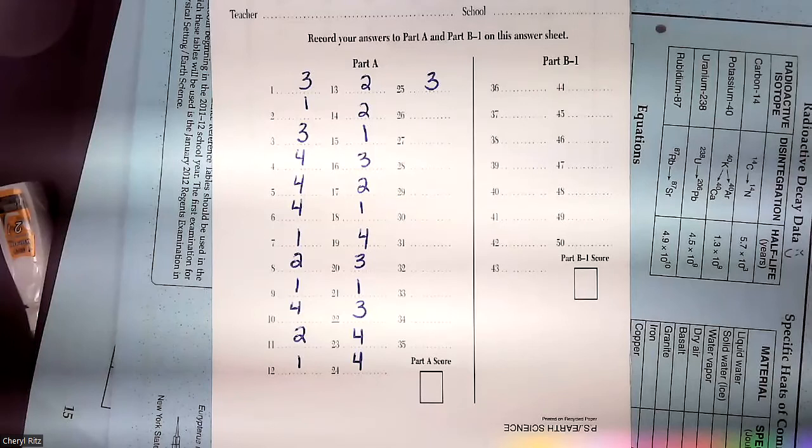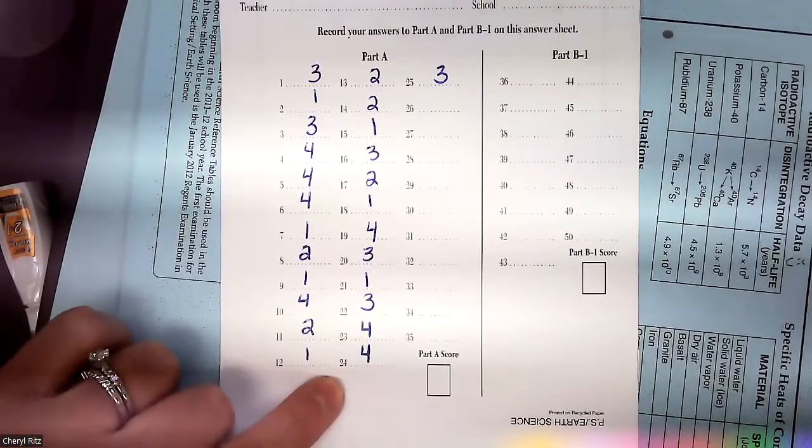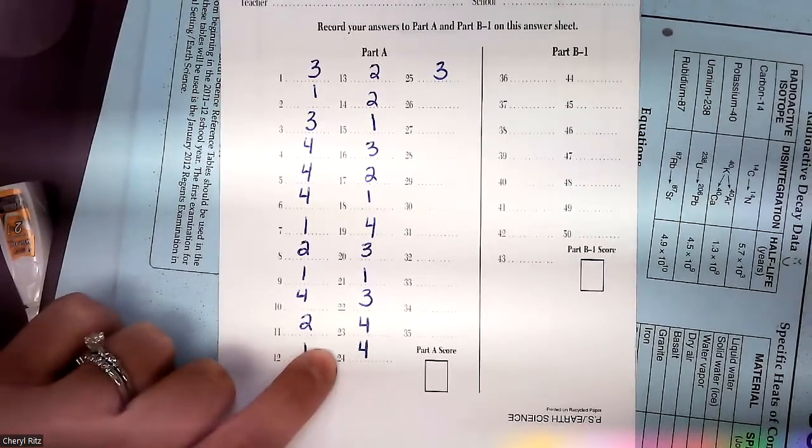11, 2. 12, 1. 13, 2. 14, 2. 15, 1. 16, 3. 17, 2. 18, 1. 19, 4. 20, 3. 21, 1. 22, 3. 24. No, did I say 23? Sorry, 23, 4. 25. Oh my gosh. 23 is 4. 24 is 4.